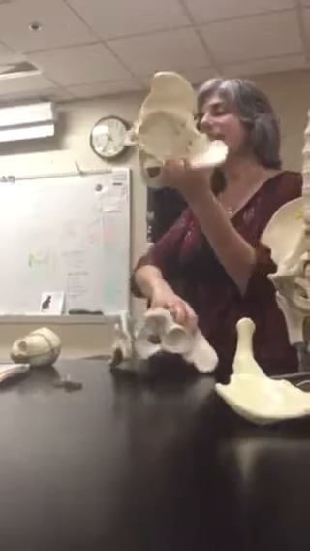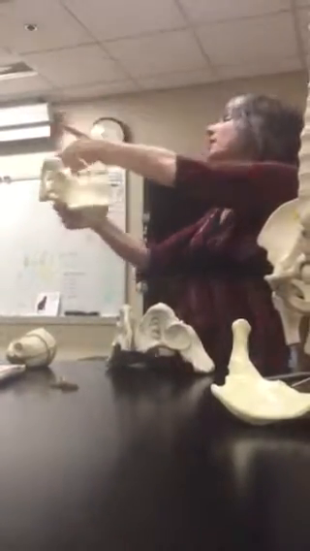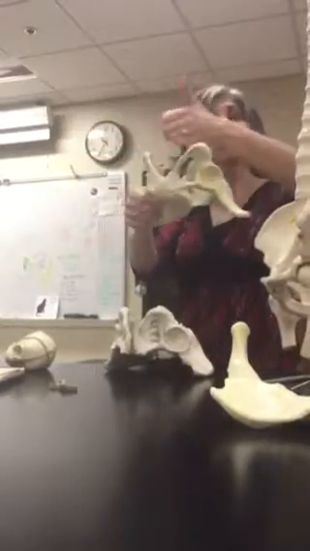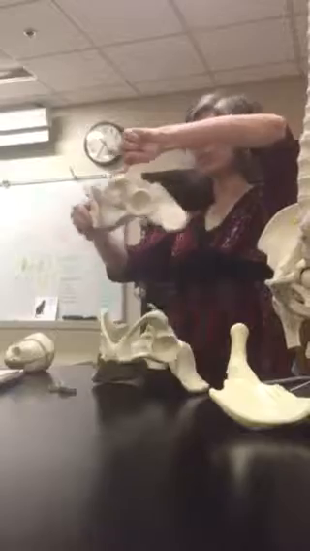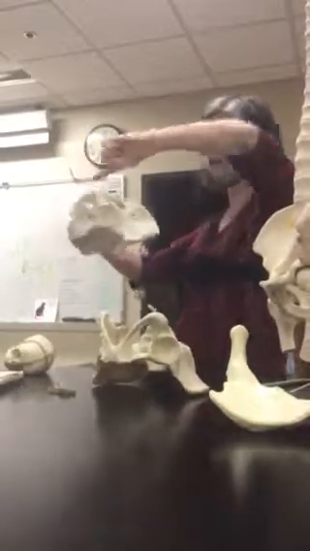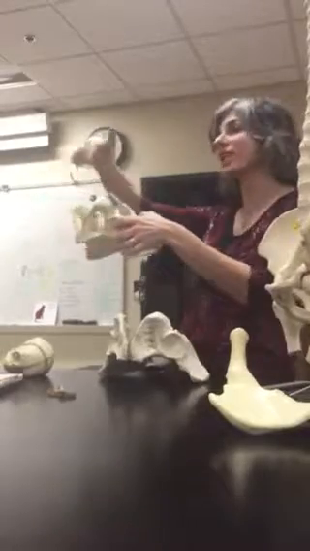And what that does is open up the space here. It makes it a bigger space in the outlet again. Right? So shorter distance between these two ischium here, bigger distance here, helping to enlarge the size of the pelvic outlet.